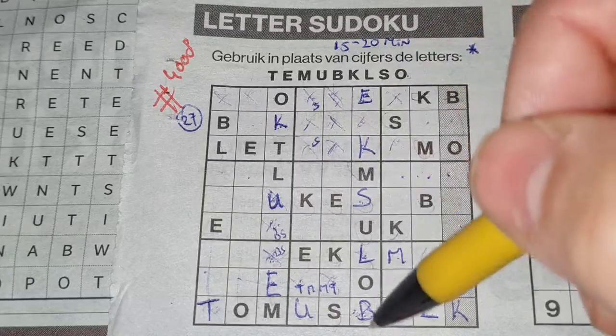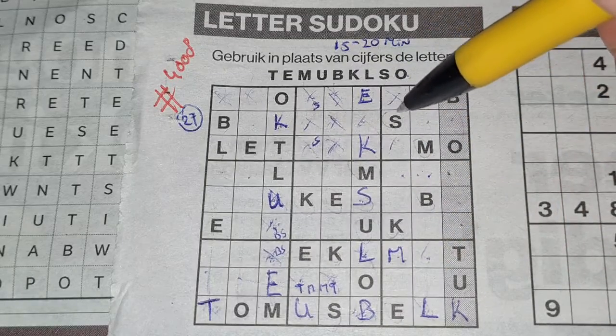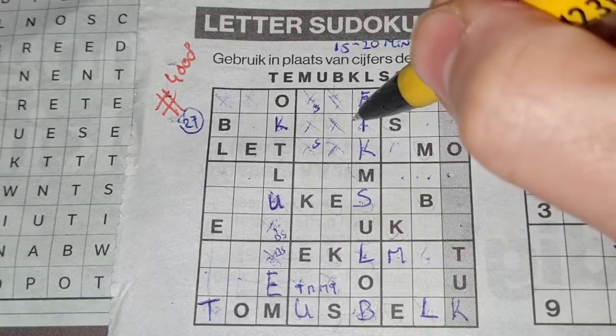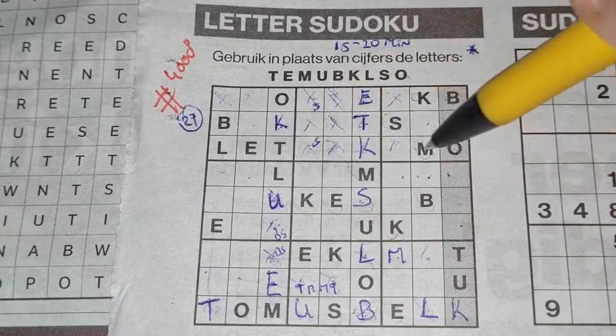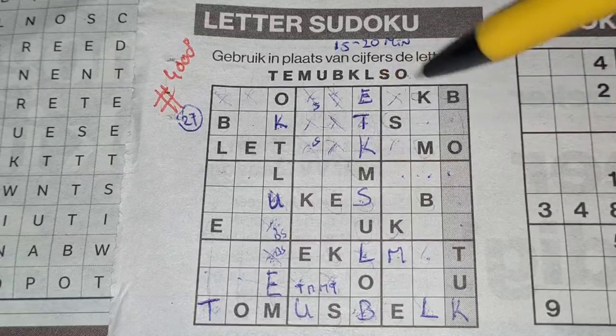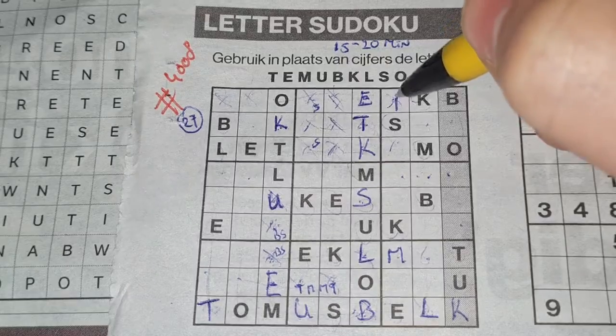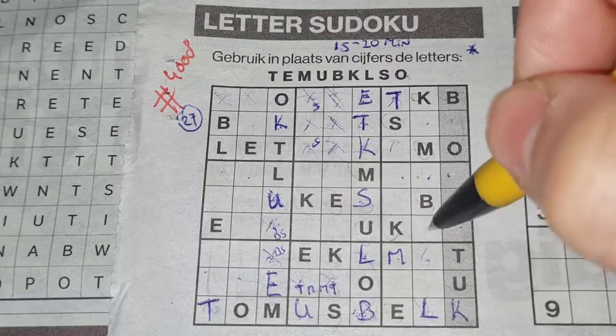1 box left in this column for the letter T. T is missing. So we have a T in the 3rd row, T in the 2nd row. So in the 1st row, the only place left for the T should be there, TT.